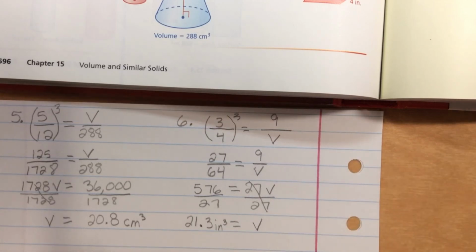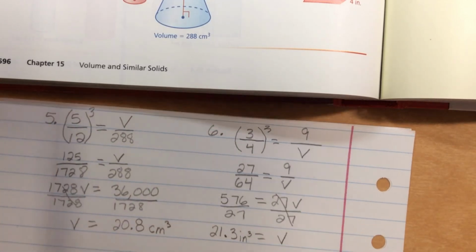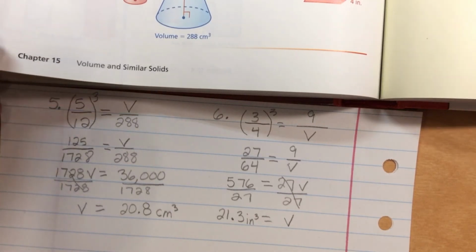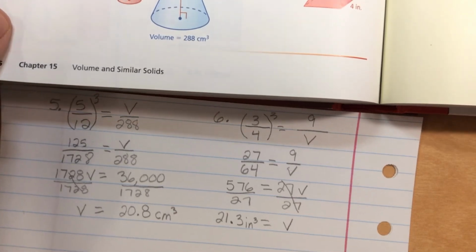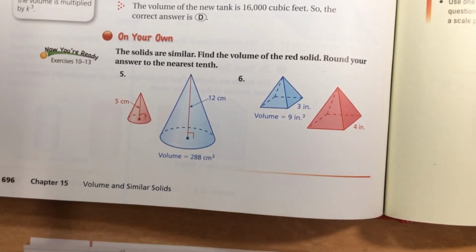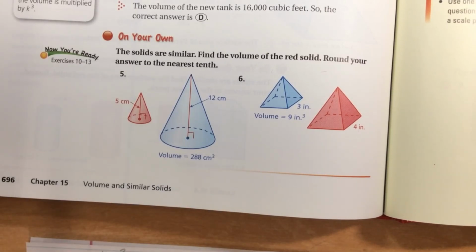Excellent. Well, now that we have used similar solids to find out, first of all, using their dimensions to find out if they're similar, then knowing that they're similar, we could find missing dimensions, we could find missing surface area, and we could find missing volume.